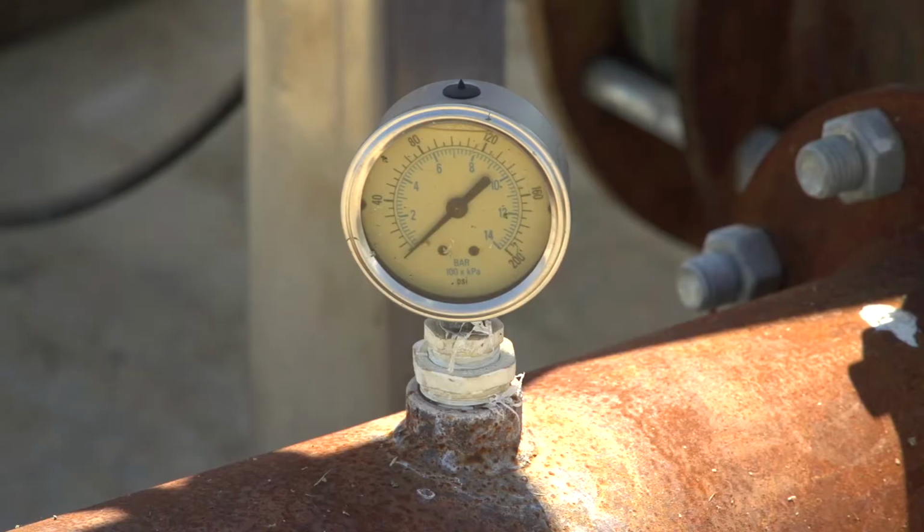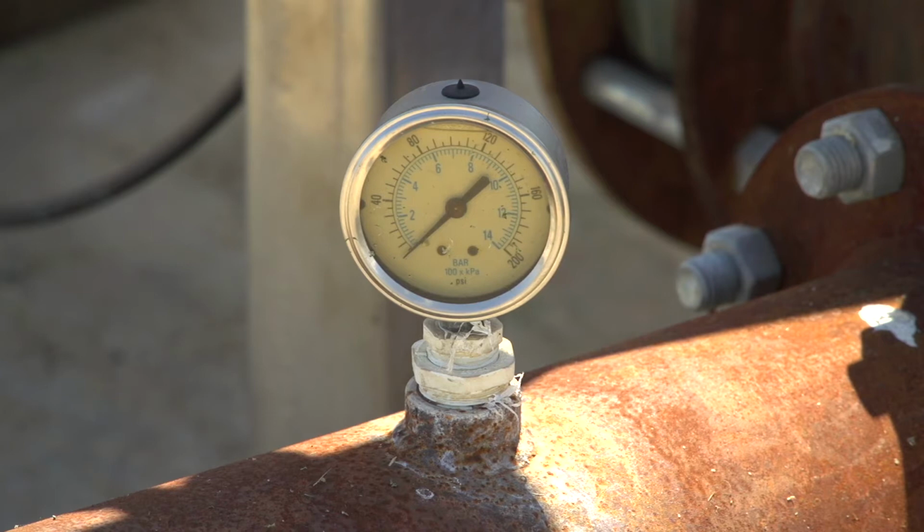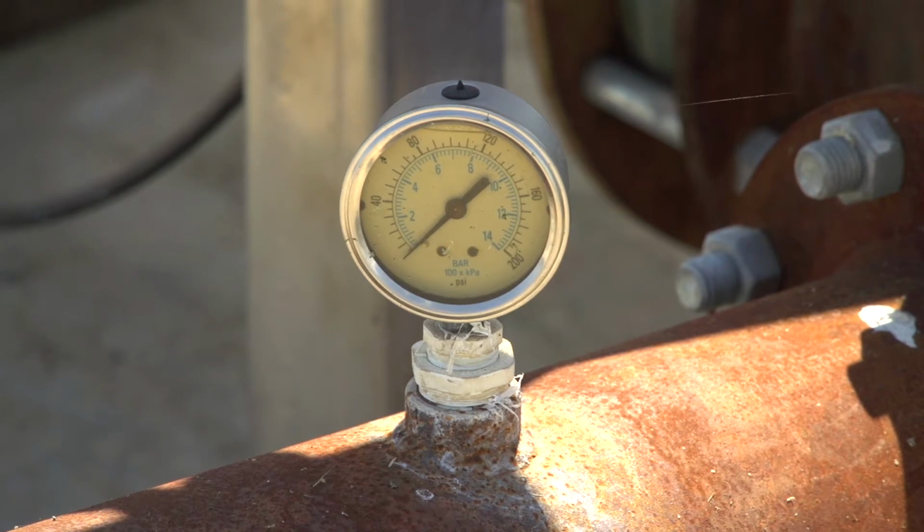So it's all manual backflushing, but there's no working pressure gauge. They put the pressure gauge in probably 10 years ago when they installed the system, and they never replaced it. They sometimes don't even have a piece of glass in there. So it's not useful.